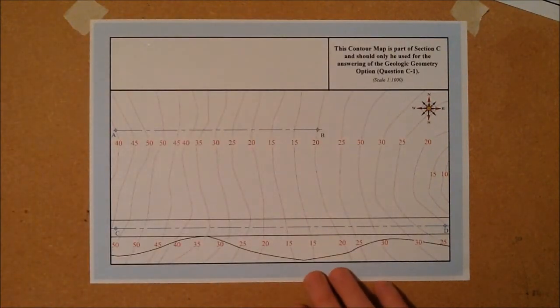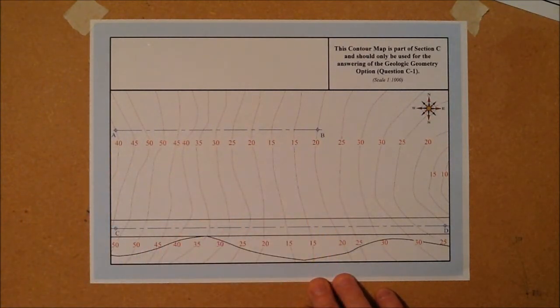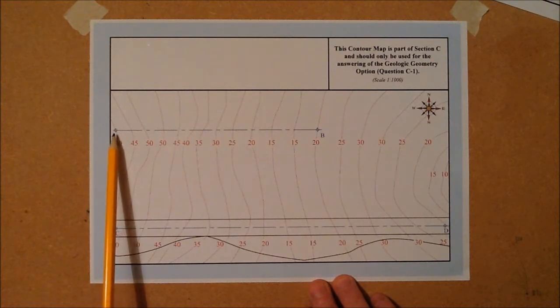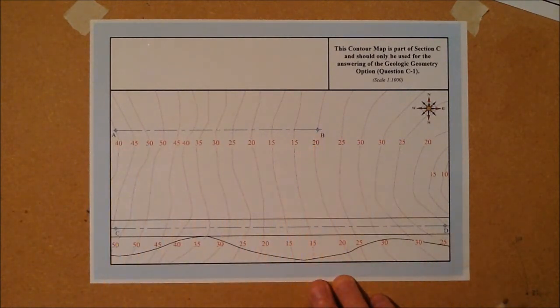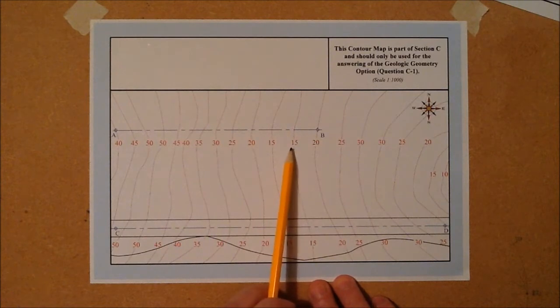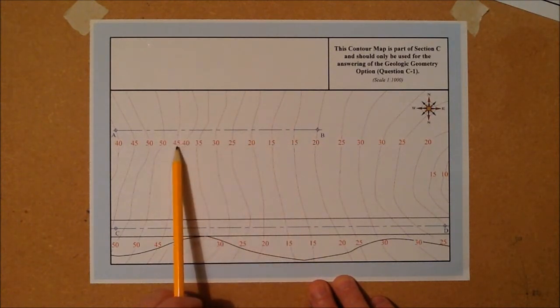Right, so if we look at the map, we'll see the line AB on which we have to draw the vertical section. To start with, we just look at the line AB to identify the heights and altitudes of the contours that range between point A and point B on the map. Looking from our lowest to our highest, at 15 meters high is the lowest, and that rises up as far as 45 meters high.